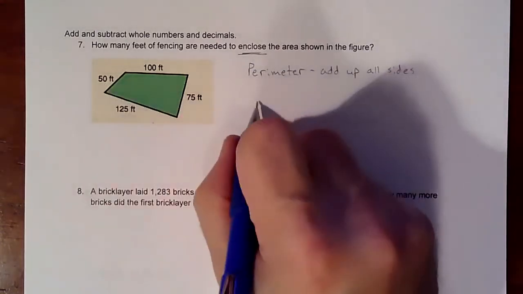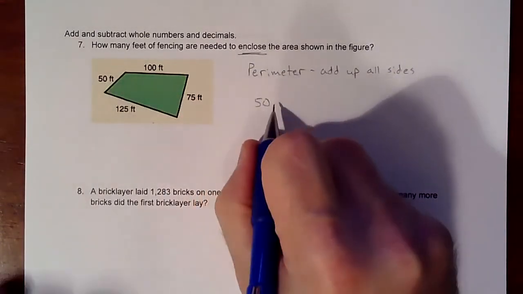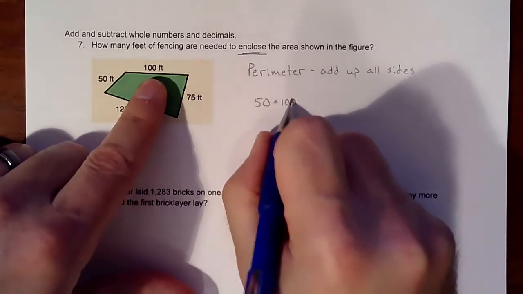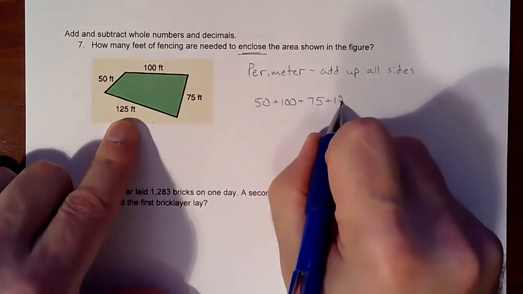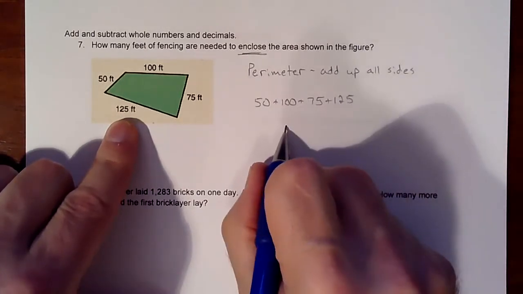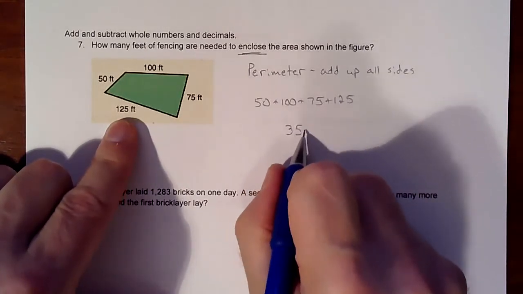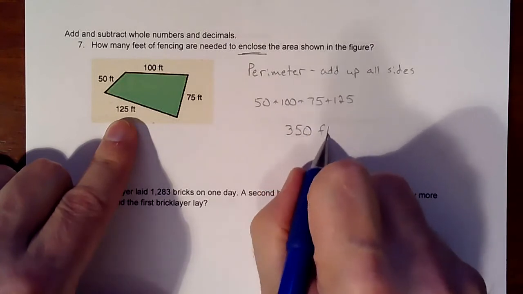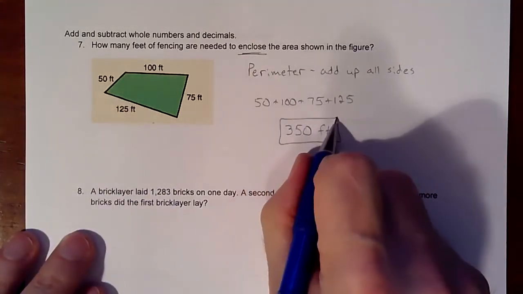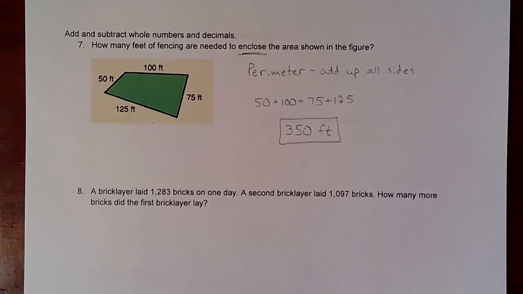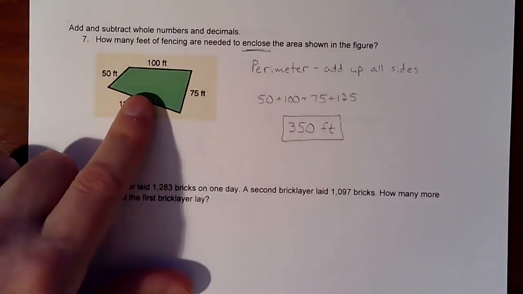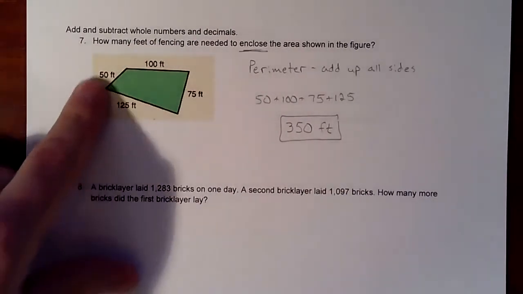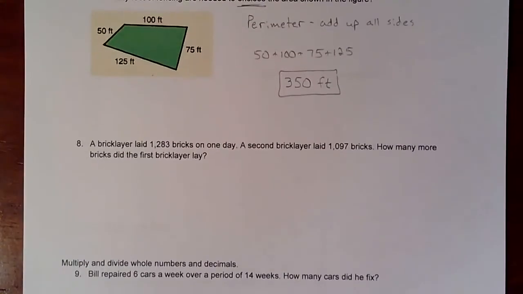So we have sides of 50, we have 100, we have 75, and we have 125. And if I throw that in the calculator, that adds up to 350. All right, so perimeter is just add up your sides. If you're a formula person, by all means, look it up, but this is a weird shape. So I don't know where you're going to go with that, but just add up all your sides.